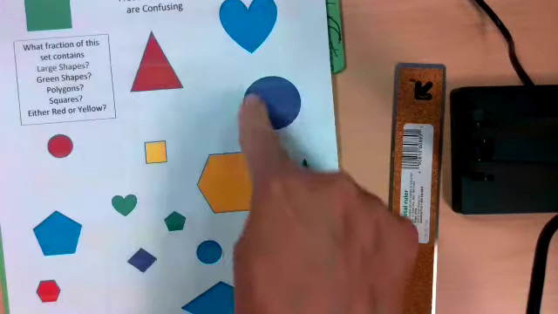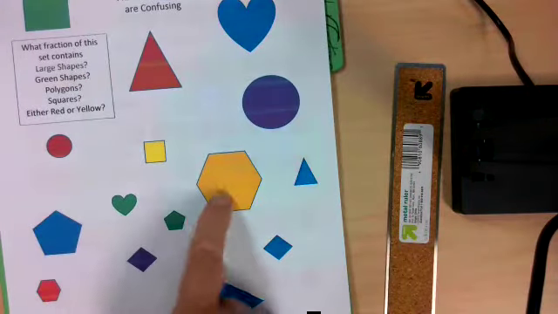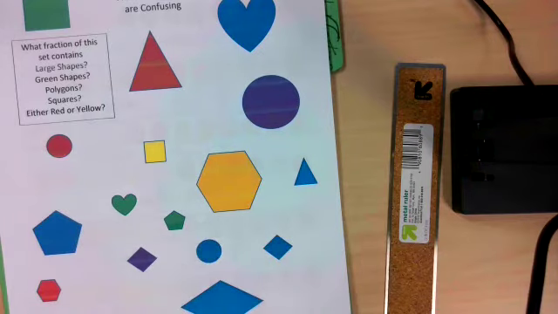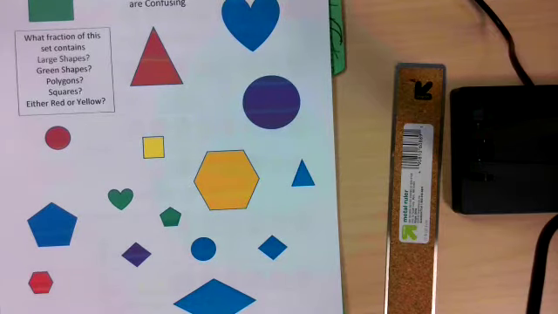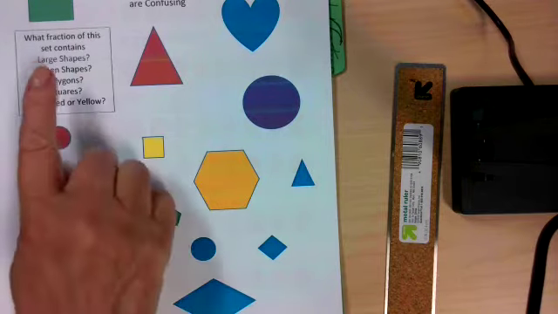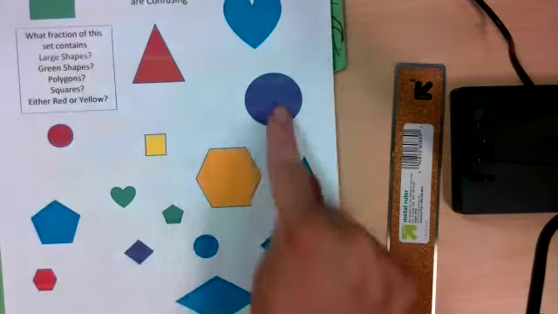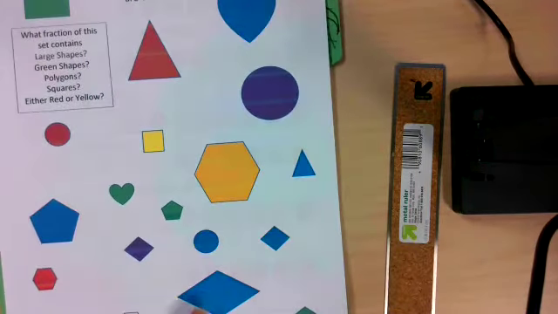We have 1, 2, 3, 4, 5, 6, 7, 8, 9, 10, 11, 12, 13, 14, 15, 16, 17, 18, 19. I think I should have put one more in there. But 19 is always our denominator. But when I say what fraction of those are green, you say 4 over 19ths. If I say what fraction of those are large shapes, 1, 2, 3, 4, 5, 6, 7 out of 19, 7 19ths.